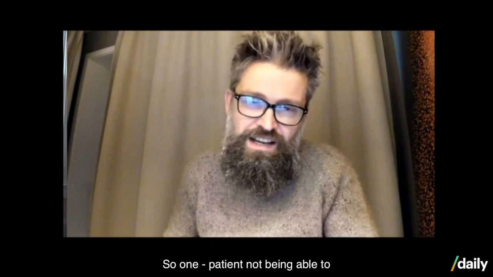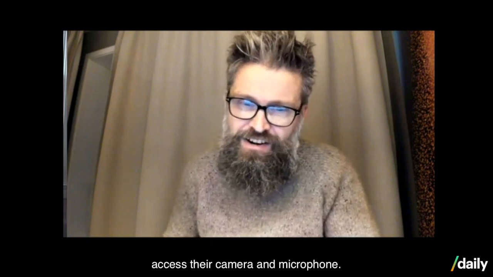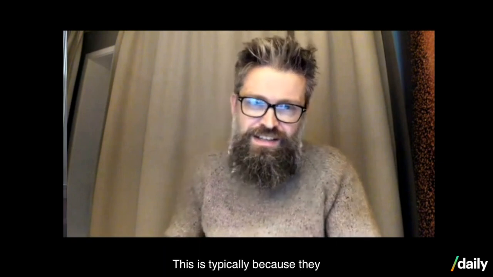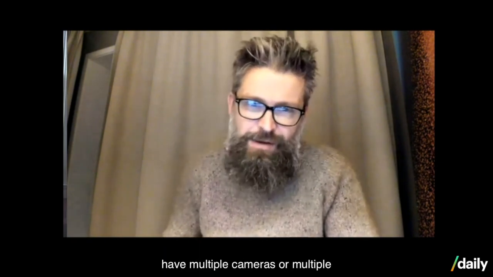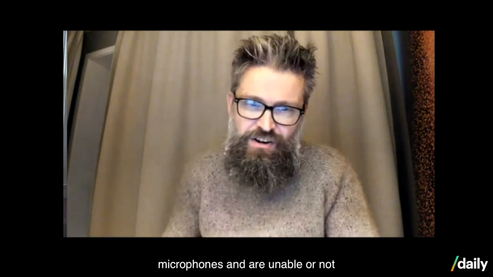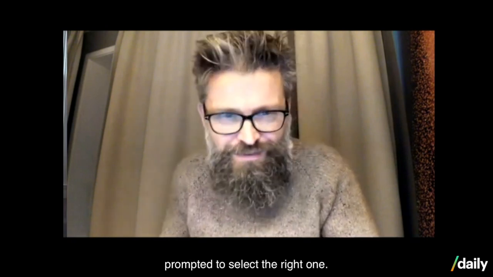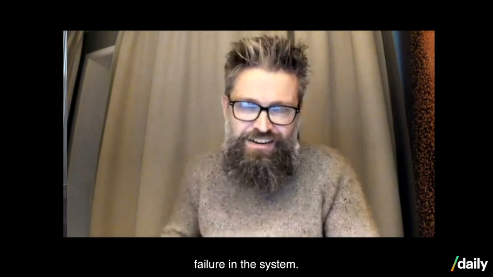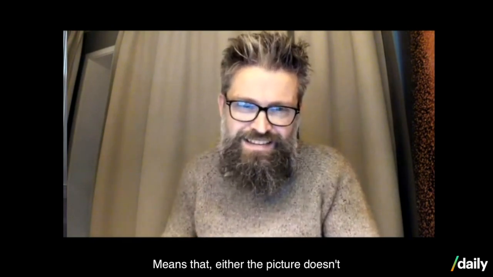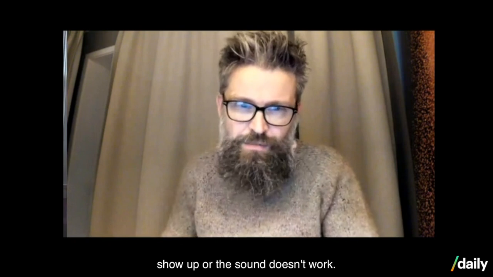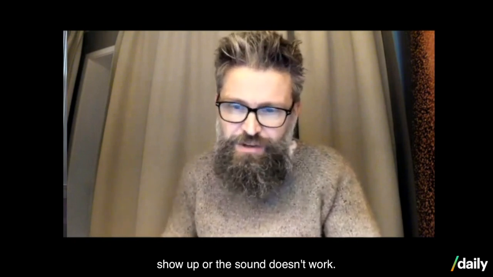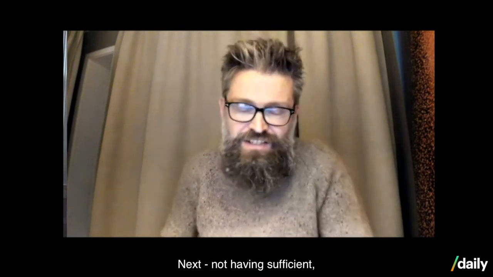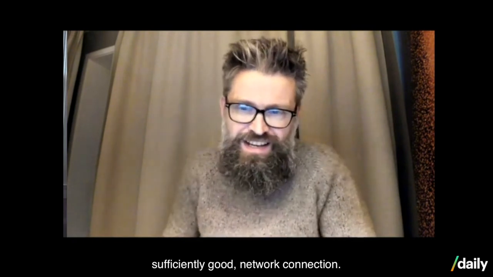So one, patient not being able to access their camera and microphone. This is typically because they have multiple cameras or multiple microphones and are unable or not prompted to select the right one. Two, not being able to connect to the provider with media. So that's a technical failure in the system that means that either the picture doesn't show up or the sound doesn't work. Three, not having sufficiently good network connection.